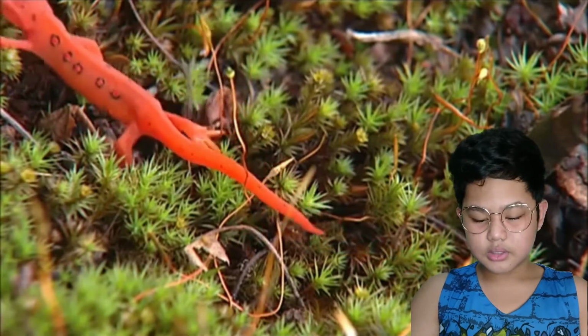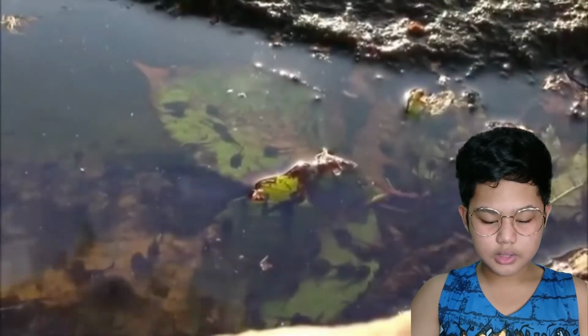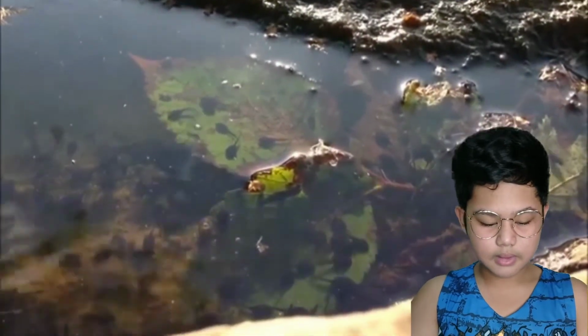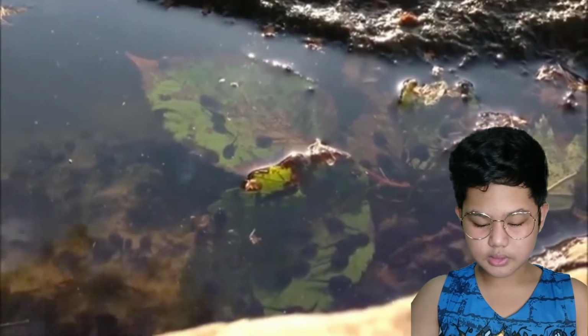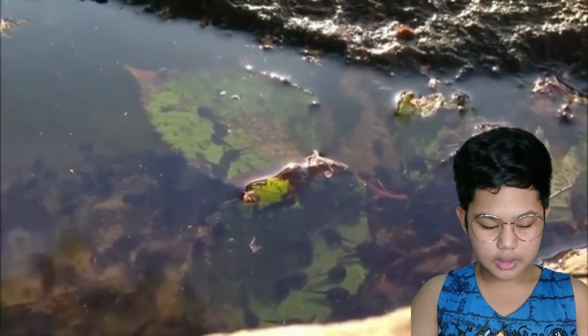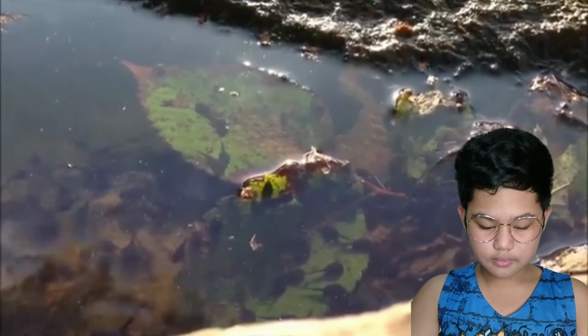When the eggs hatch, the young may not look much like their parents because some amphibians go through metamorphosis, or big change, to become adults. Aside from fish, amphibians are the only vertebrates that undergo metamorphosis.